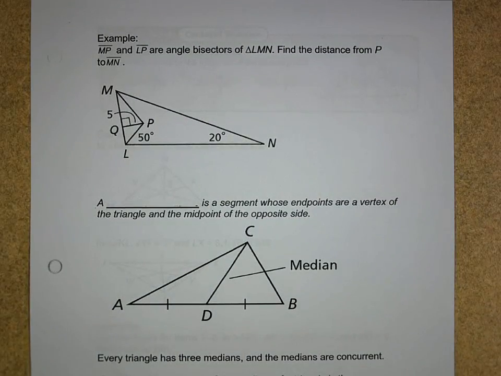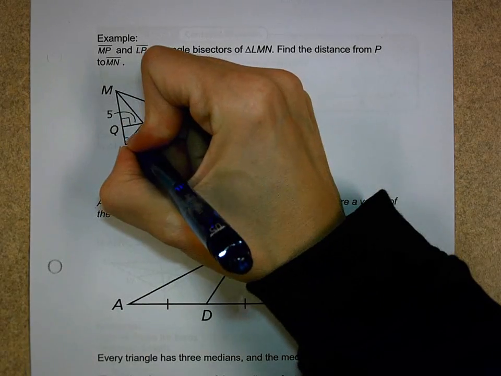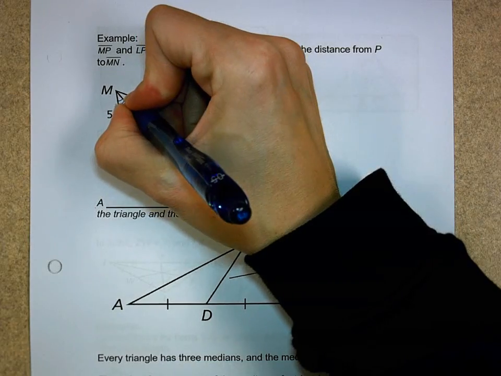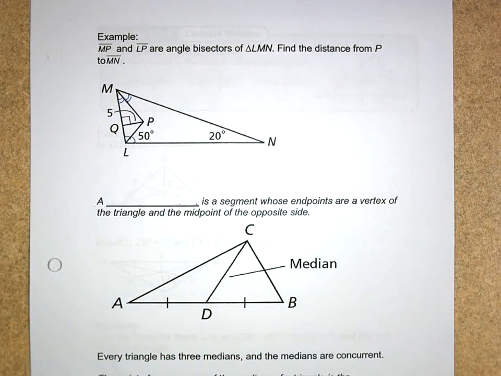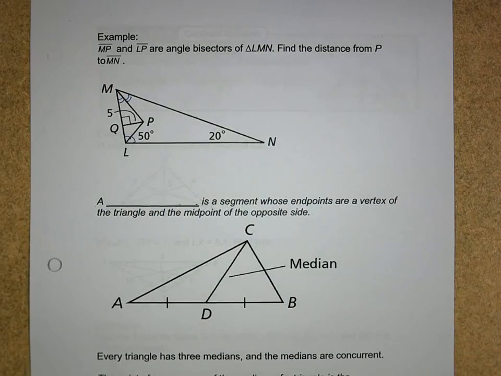Let me make sure I get started here. Segment MP and segment LP are angle bisectors. So I know these two things are true for triangle LMN. It says find the distance from point P to segment MN.